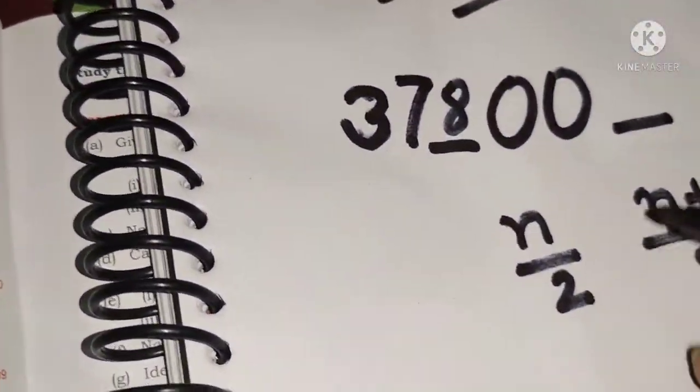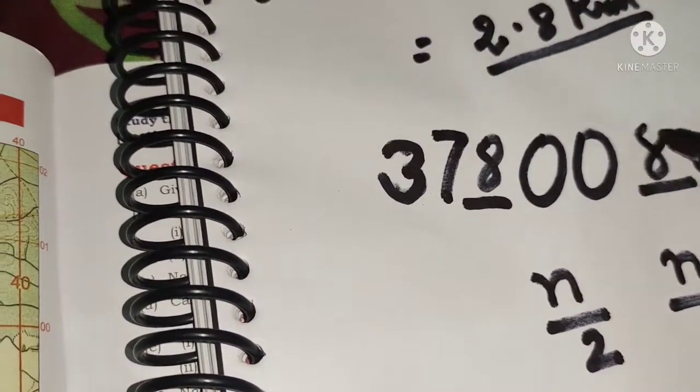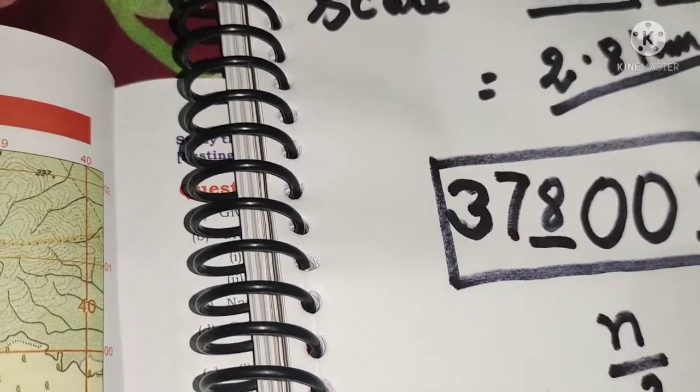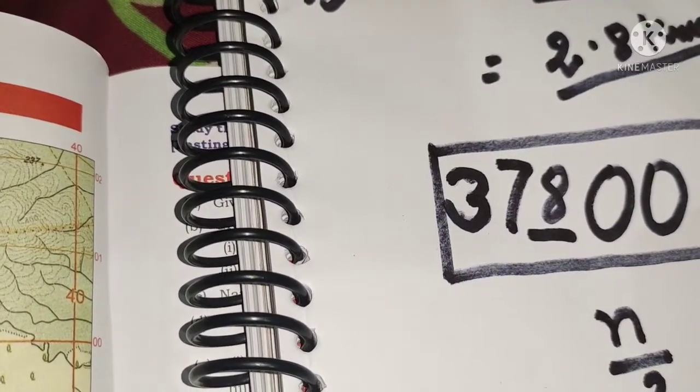Again 16 is an even number. 16 by 2 is again 8. So we get the answer as 378008. This is the 6th figure of this triangulation point.